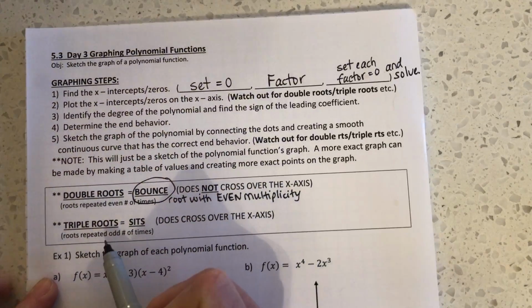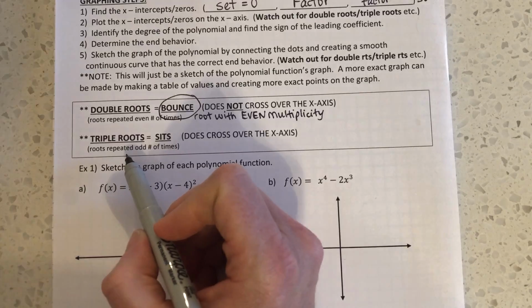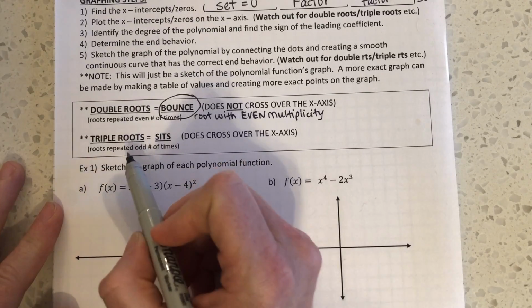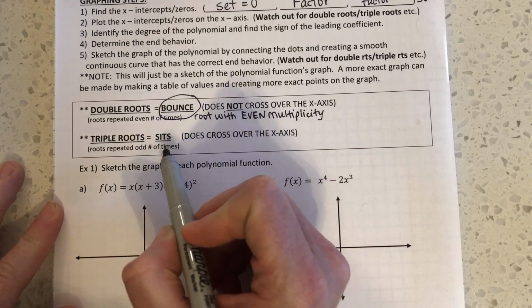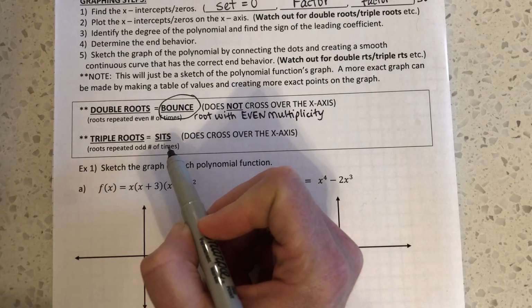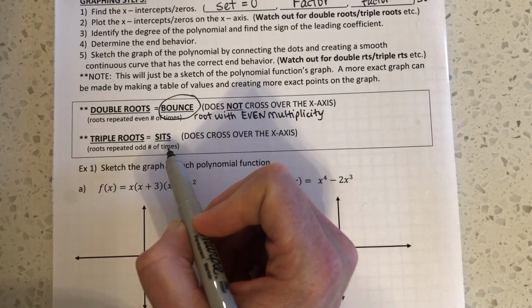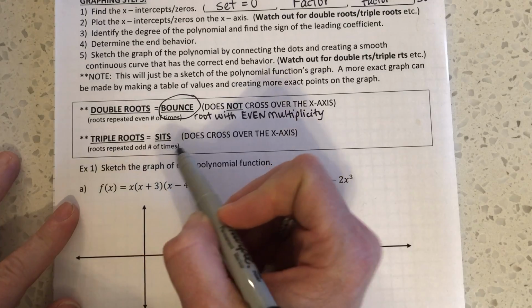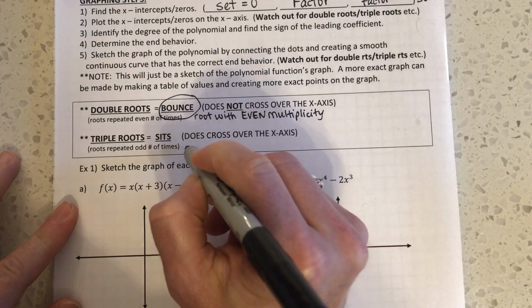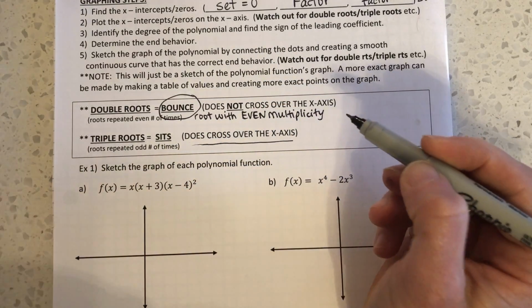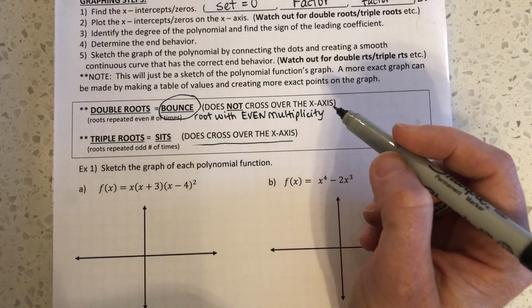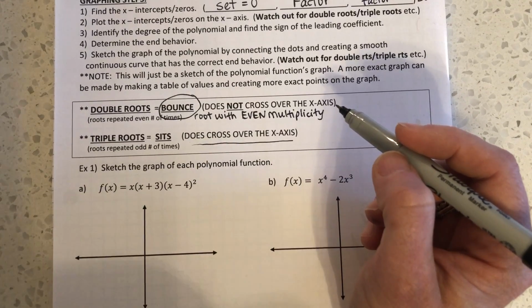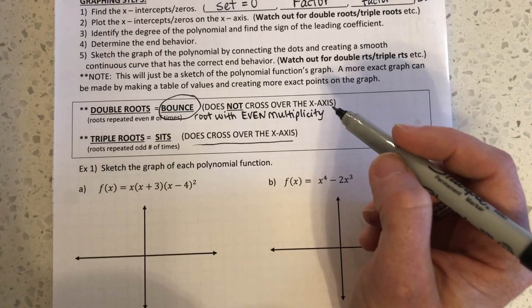All right, well, if you have a triple root, an answer or zero or root that was repeated 3 times, then the graph, I call it sits. It has this little bit of a flattening out effect on the graph, but the important part is that it does cross over the x-axis. So we'll treat those ones like normal because there's still going to be a cross over the x-axis happening at that x-intercept.